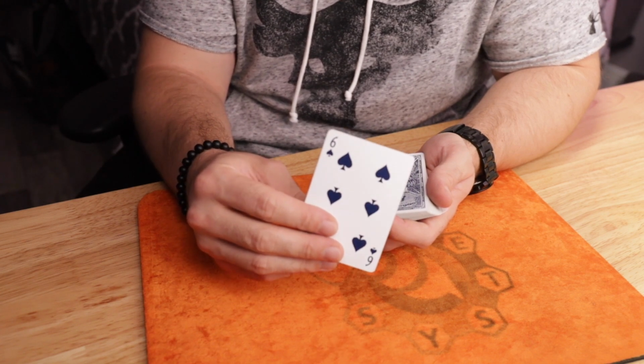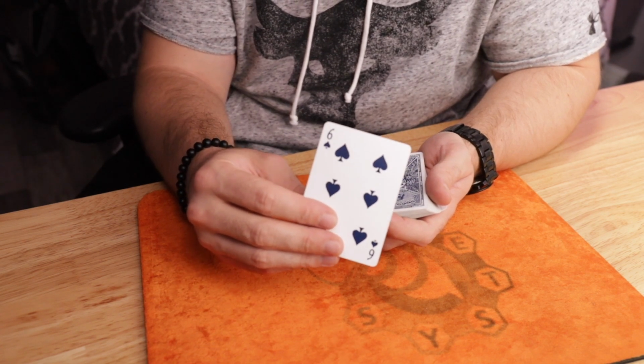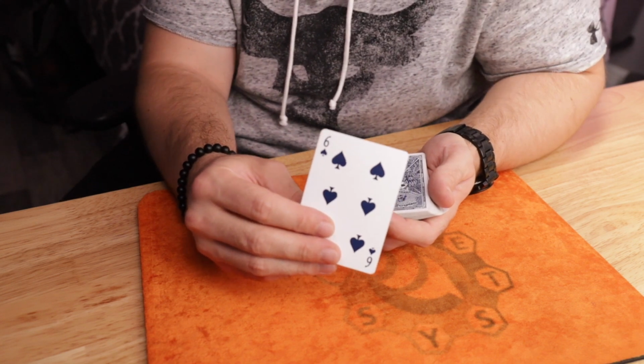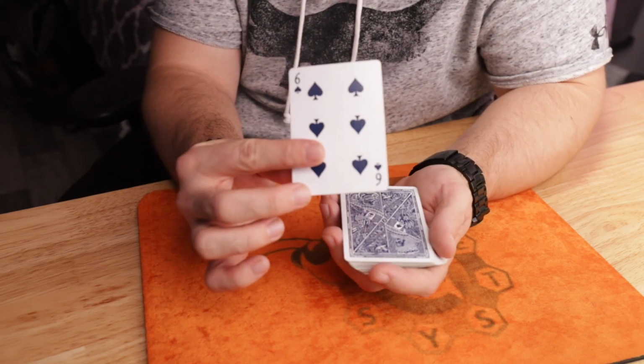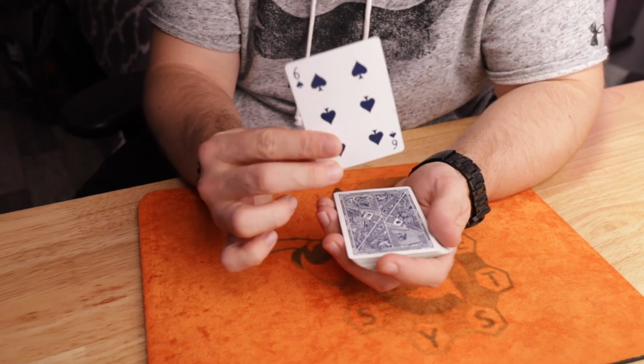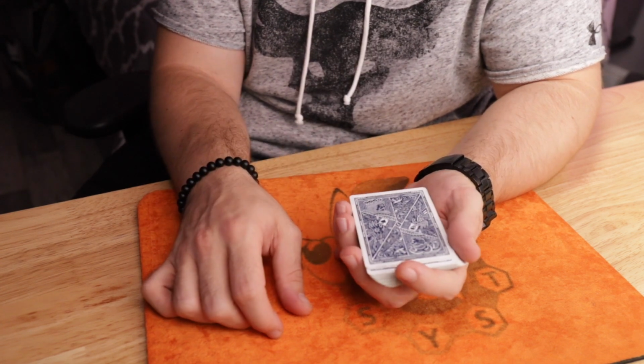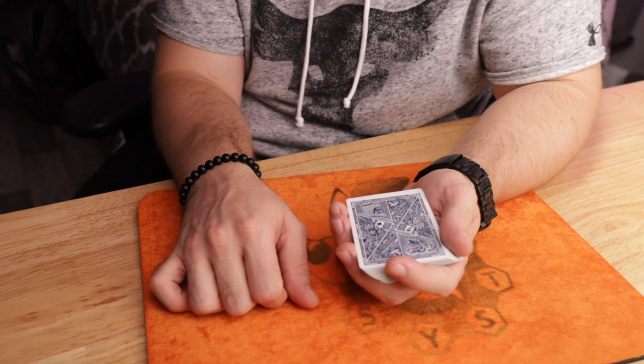Now at this point, you want to turn away, right? So my head, you can't see my head, but it's turned to the right. Because as you're performing it, your head's turned to the right the entire time. This card is now going to go on top of the pack, right? So now it is on top of the pack.